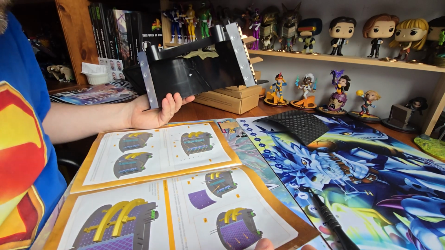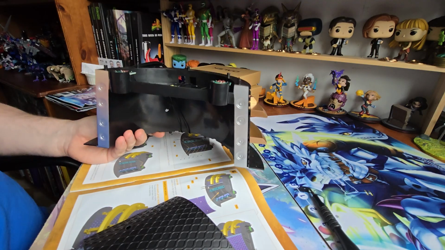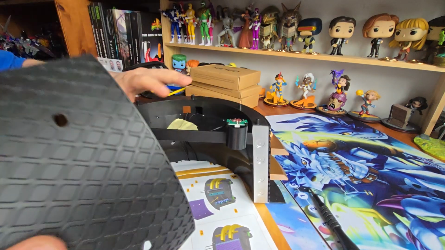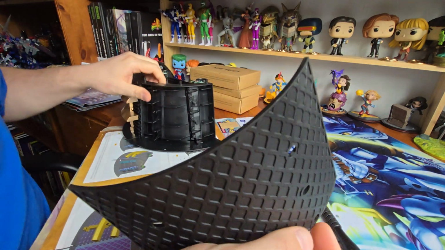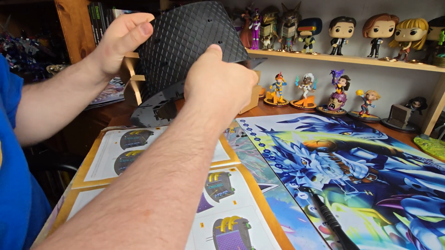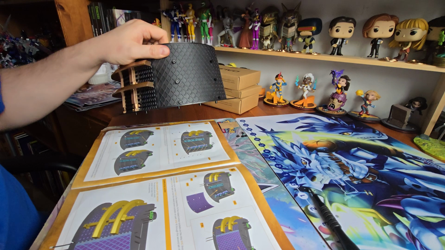Then we have our mesh frame, and we have our mesh to plug in, which just goes over like so and clips into place nice and securely.